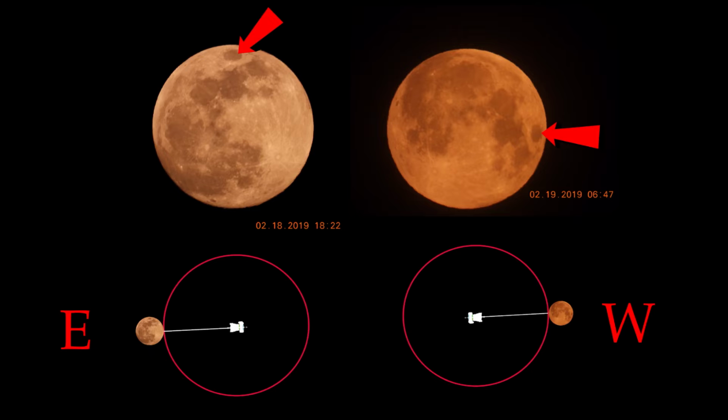The moon has moved, apparently moved, in our sky 180 degrees. That's 15 degrees per hour times 12. And the actual movement of the moon has been about 12 degrees counterclockwise around the Earth. So it didn't move much itself. So what we're dealing with here is just the rotation of the Earth.